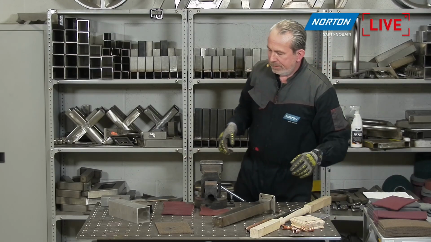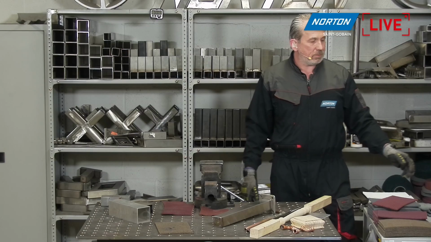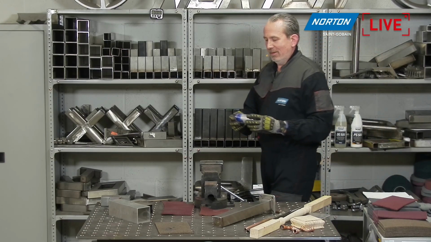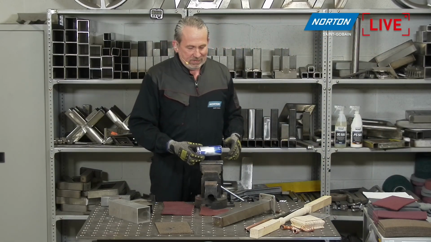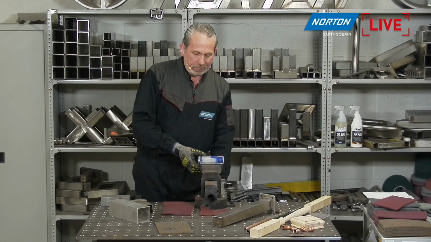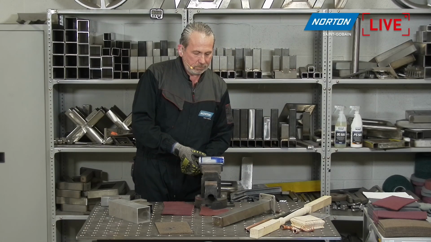So the thin flex is even more flexible than the normal hand pads, but lasts just as long as those, and it gives an even more consistent scratch pattern. But the main thing that Paul highlighted there is incredible flexibility to get into hard-to-reach areas.